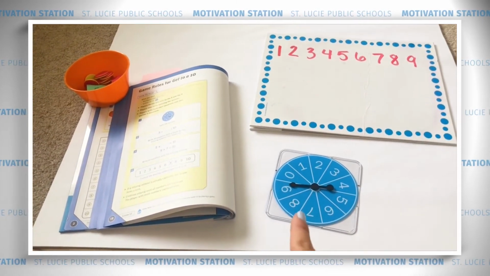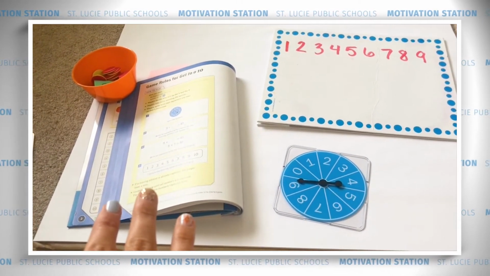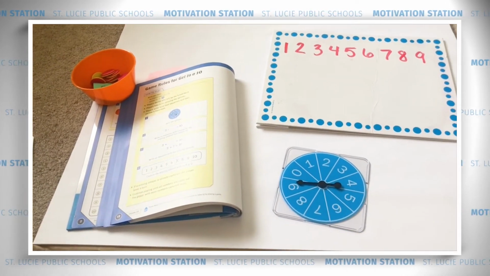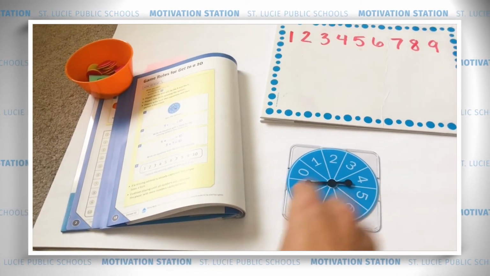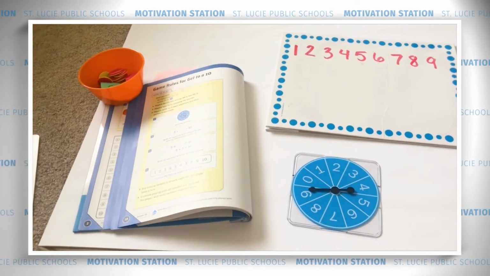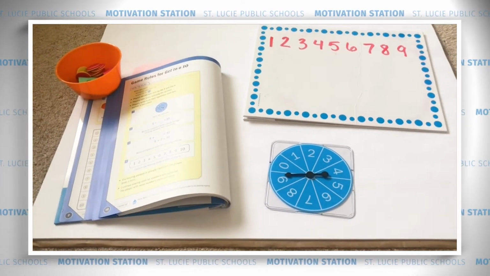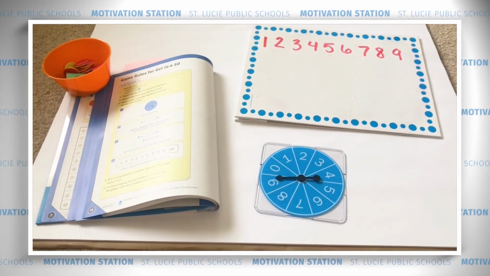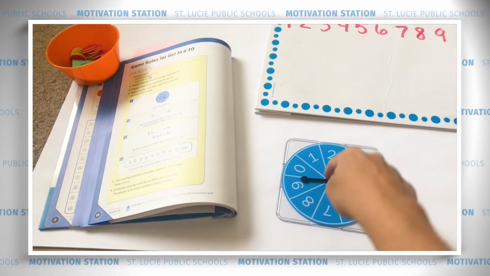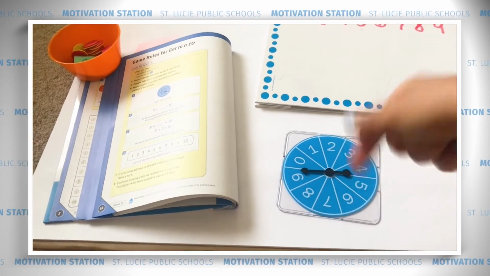You're also going to need a spinner, and here are the directions for the game. Now, the spinner, you can use a spinner that you get from your teacher, or you can make a spinner at home with paper, a pencil, and a paper clip. And if you remember how I've explained it before, you're going to put that paper clip down, that's going to act as your spinner, and you'll put your pencil right on top, and then flick.